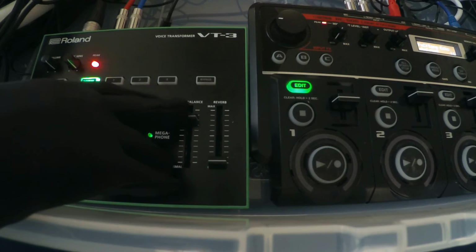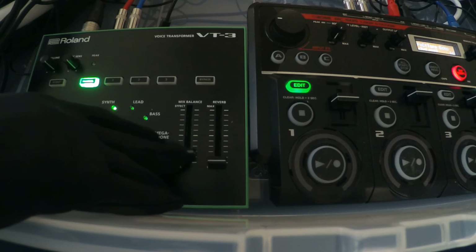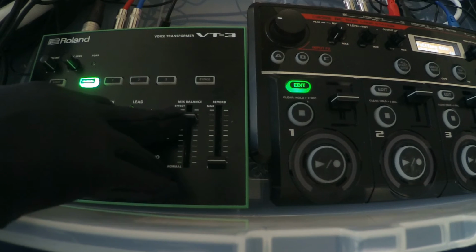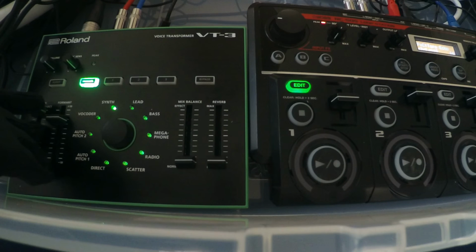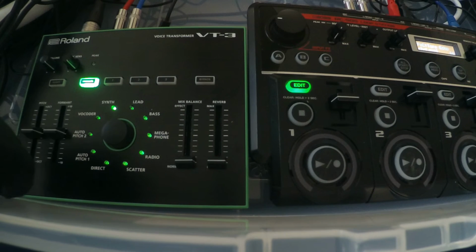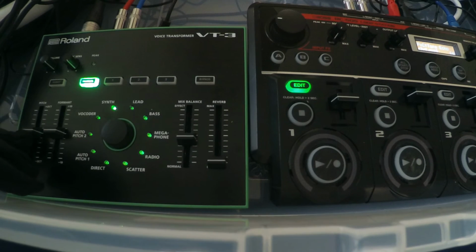I hate to say that. To me, that sounds terrible. I cannot really imagine any use for that effect at all. So why is it taking space on the dial, if you know what I mean? Why did they bother to include it if it's that bad? So, and now let's continue.